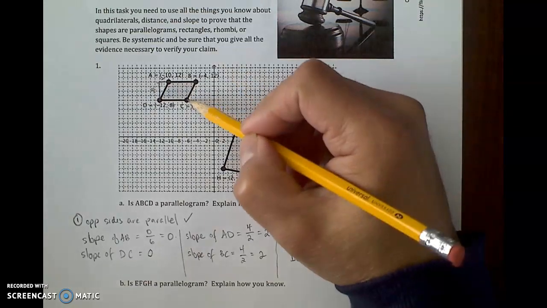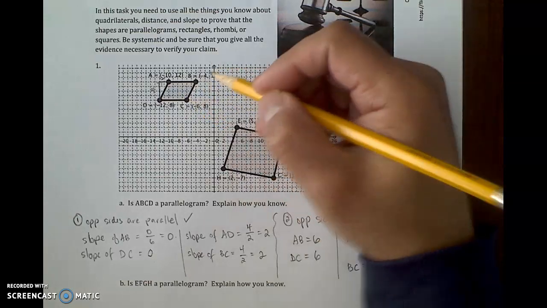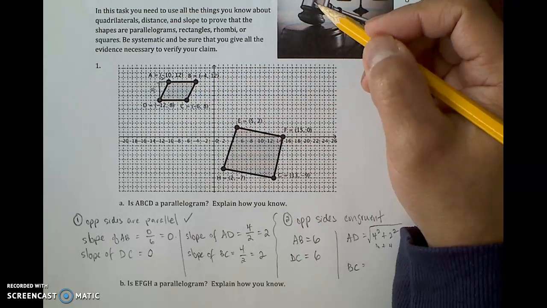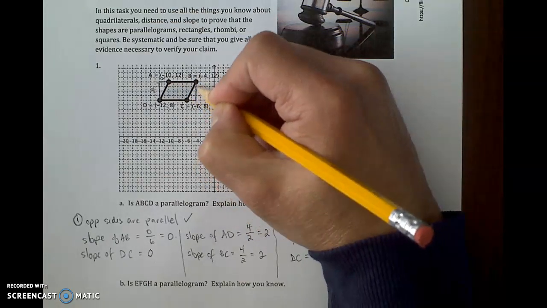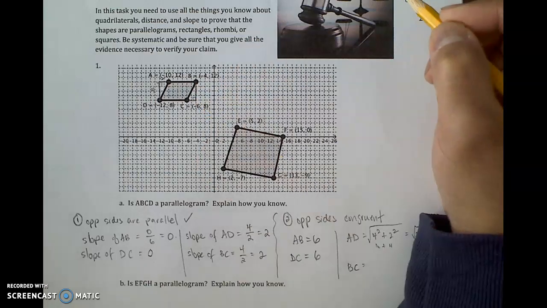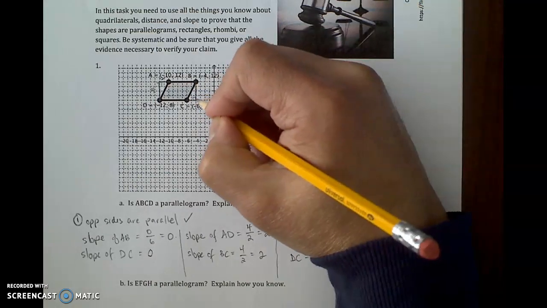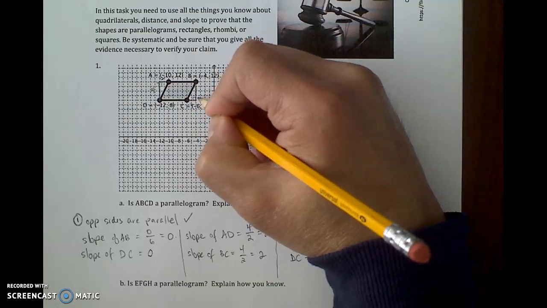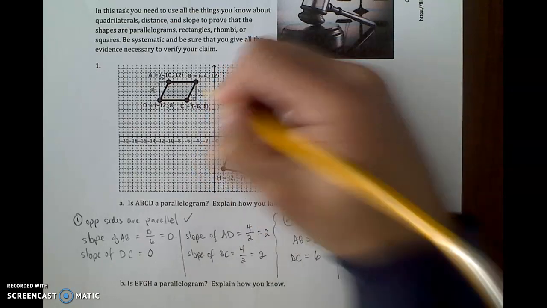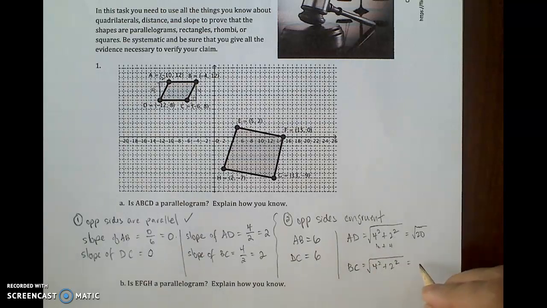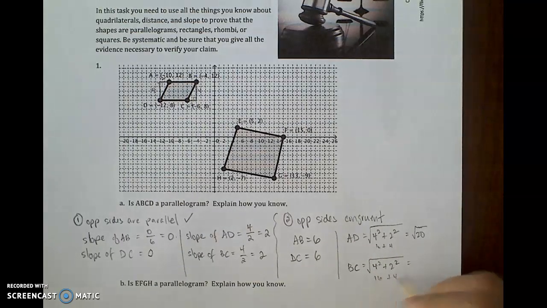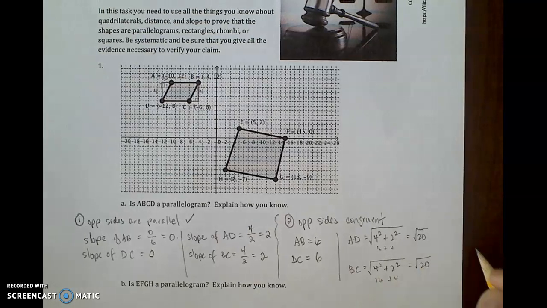Again, because it's a line on a slant, I cannot count boxes. We need to use the Pythagorean theorem. So we are going to draw again our right triangle. Here's our right angle. And again, we're going to count boxes. So this side is 2. This side is 1, 2, 3, 4. This side is 4. Using the Pythagorean theorem, side squared plus side squared, all underneath the square root. So it's going to be 16 plus 4 is 20, so the square root of 20.